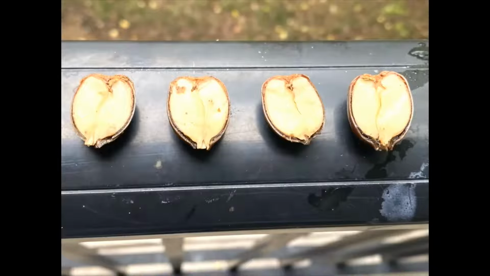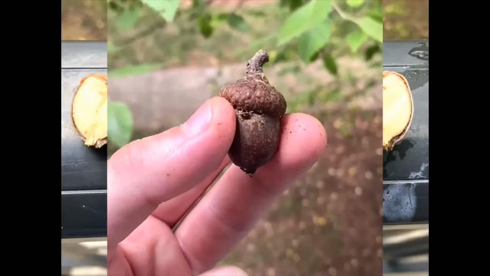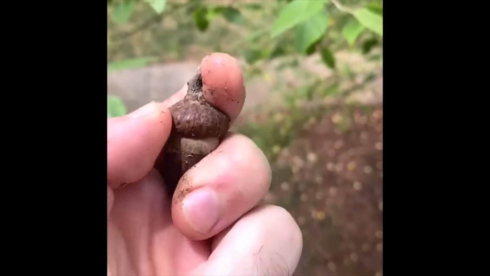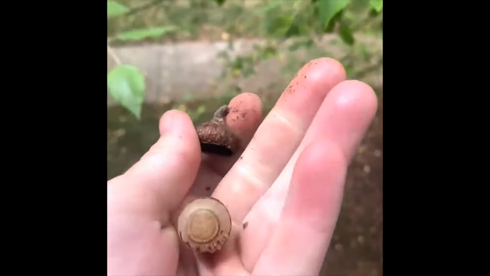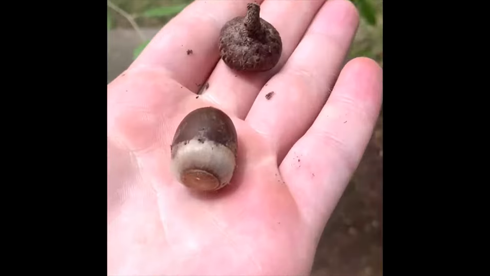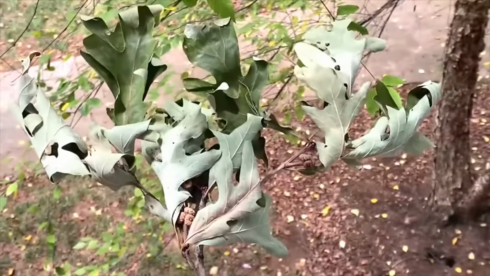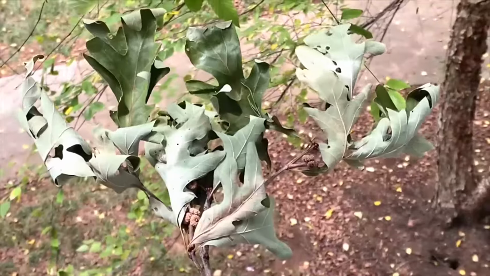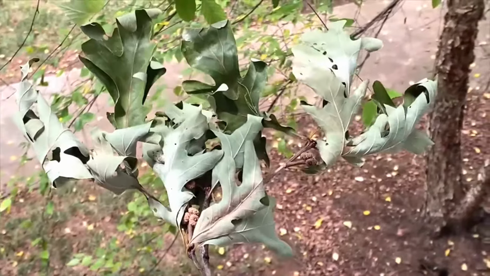Another maturity indicator is ease of separation of acorn cap from the acorn. If the cap of the acorn is easily removed, it is a sign of maturity. If collecting from logging slash, it is generally a good idea to stop collection when you notice fully dried out leaves.